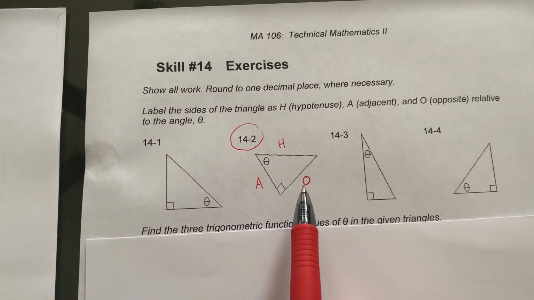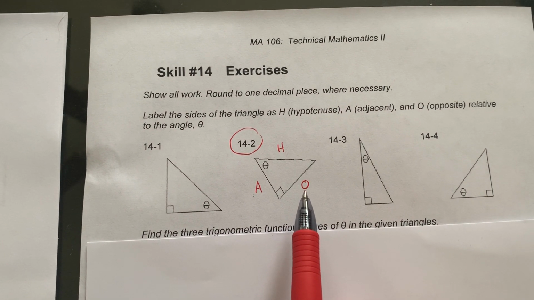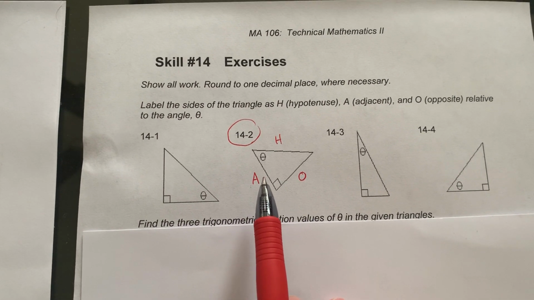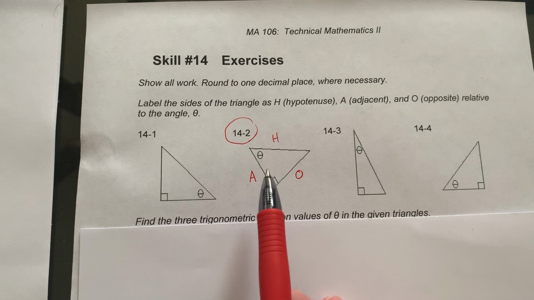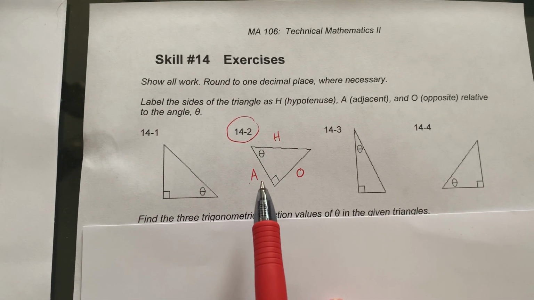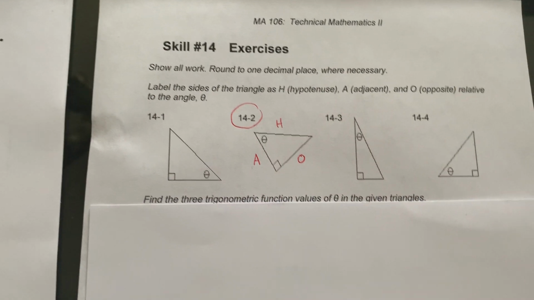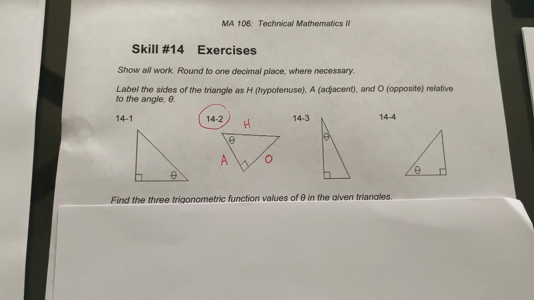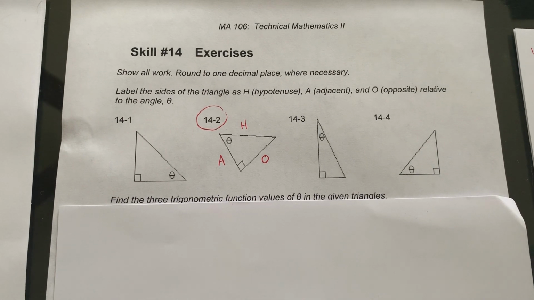So the side that's across from that, right, will be the opposite. And then the side that's next to it, that's touching that angle, will be the adjacent. So I've got the hypotenuse up here, the long side. The opposite is here across from the angle, and then the adjacent is next door. So that's setting up the opposite, the adjacent, and the hypotenuse. That's just a labeling piece, however.